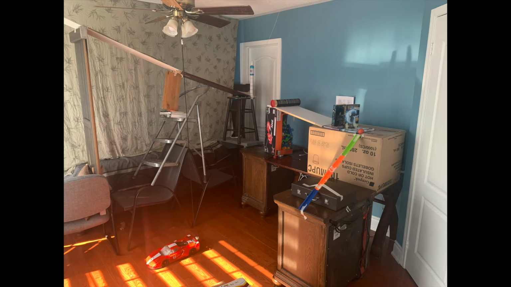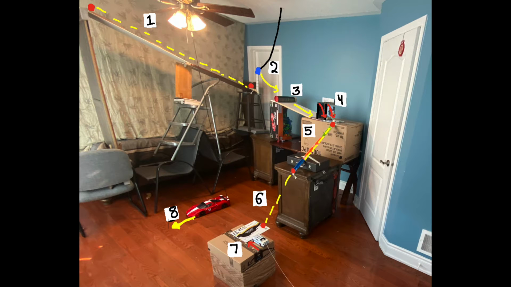This Rube Goldberg machine can be divided into 8 segments which allow the task of turning off the lights to be performed. Before I show you my machine in action, let's look at the physics behind the entire machine.